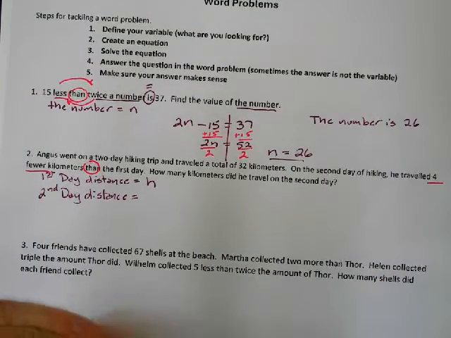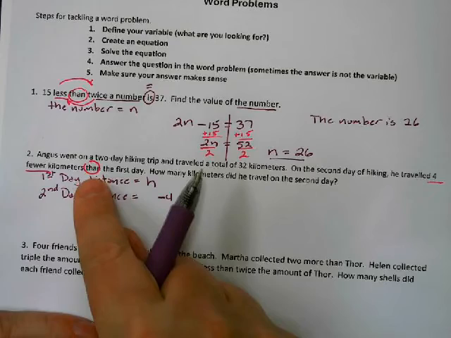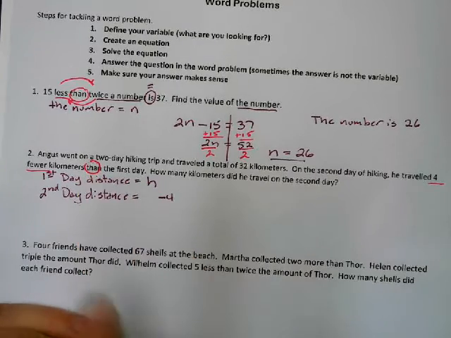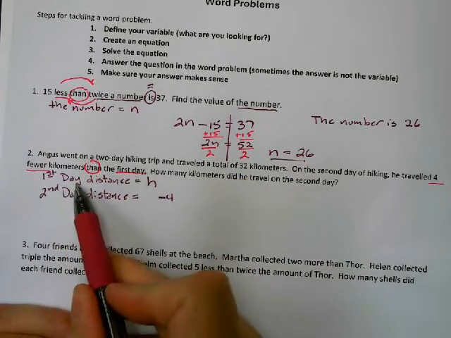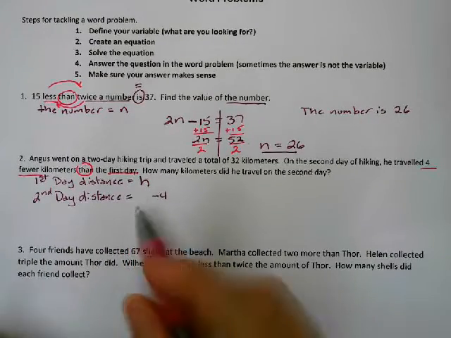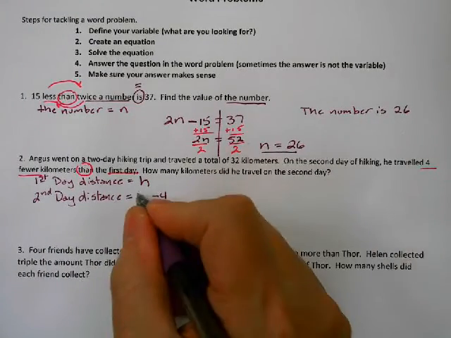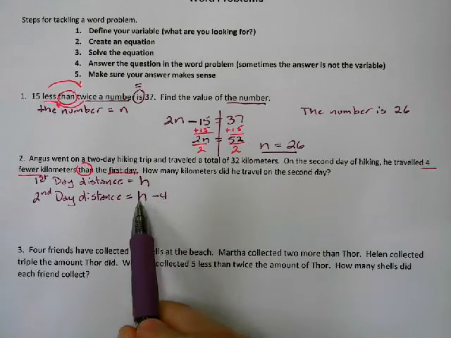So that means I'm going to have -4 at the end because of the than. 4 fewer than what? 4 fewer than the first day. Oh, the first day, what did we call that? We called that H. Sorry, that got a little crooked on me. Got a little excited there. So we get H -4. So this is 4 fewer than the first day.